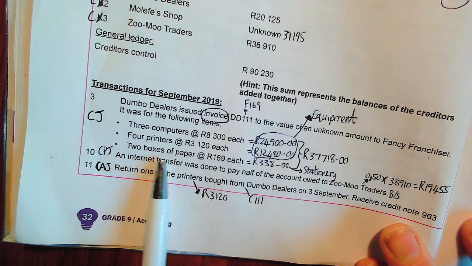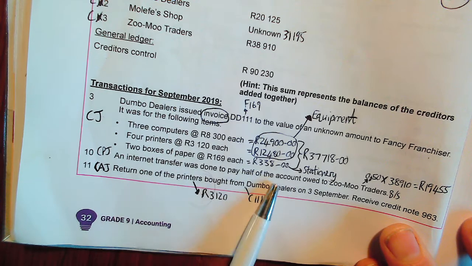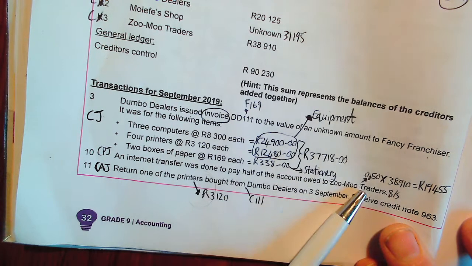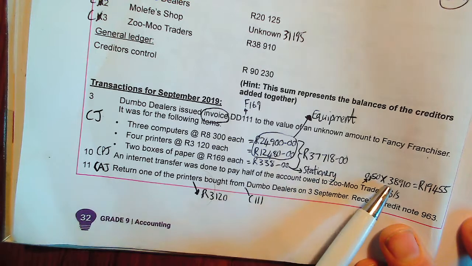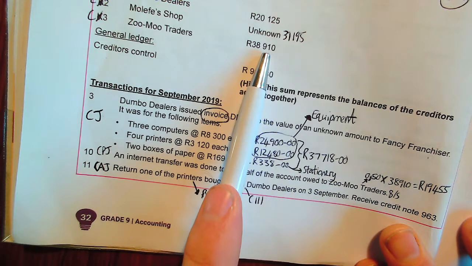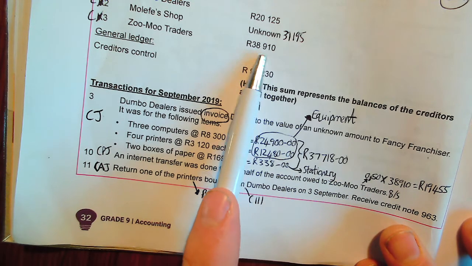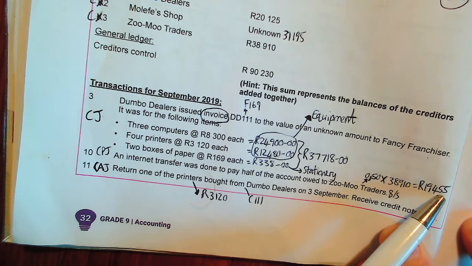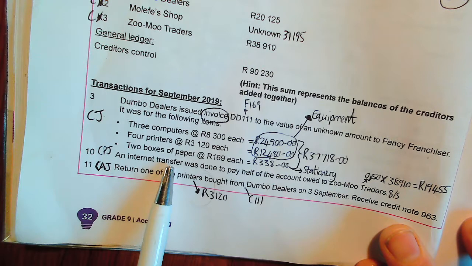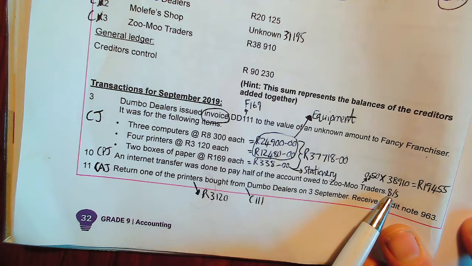On the 10th, an internet transfer was done to pay half of the account owed to Zumu traders. So half of the account, 50% of the 38,910 of Zumu that you owed at the beginning of the month, will give you the 19,455. Since it's an internet transfer, your source document will be a bank statement.